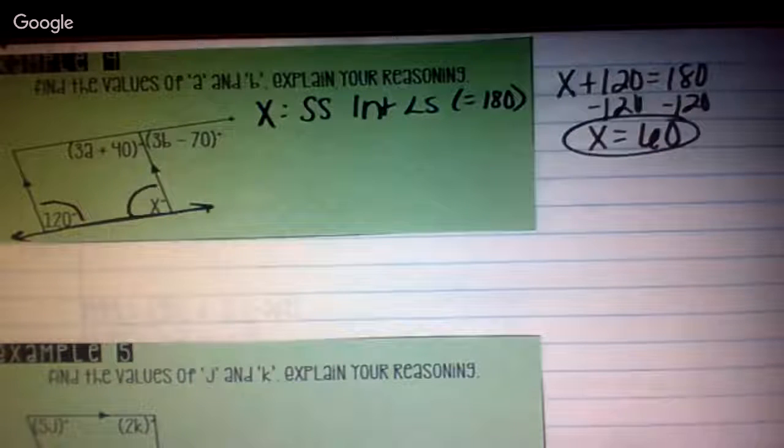Y'all all right? Okay. What other type of angles do I have here? 3A plus 40, and then 3B minus 70. Got that? Okay. I'm talking about what type of angle relationships do I have that we can do something with there. Same side, right? The two at top.